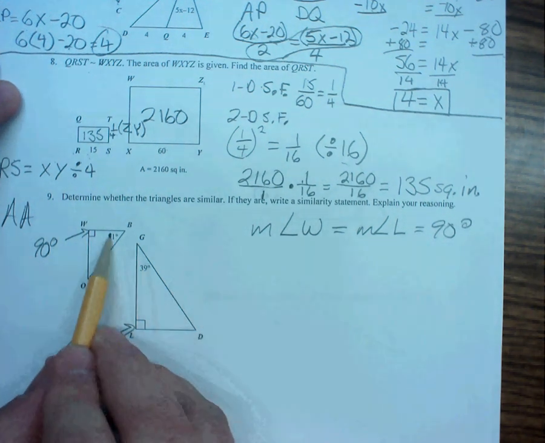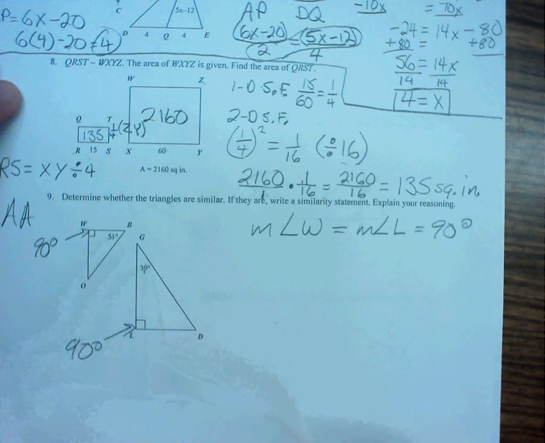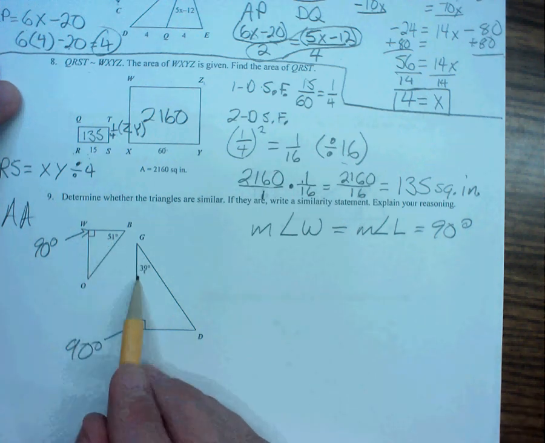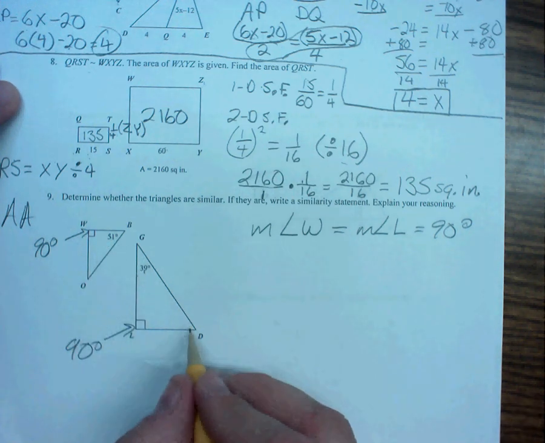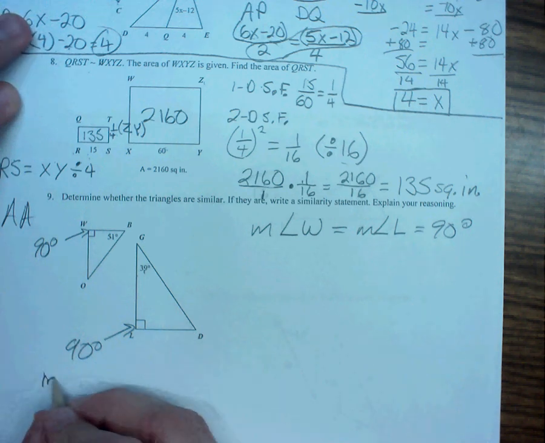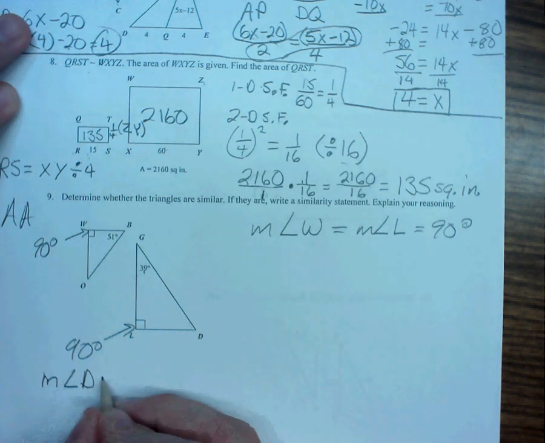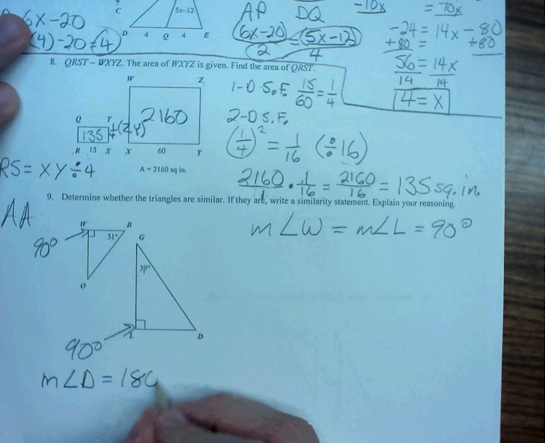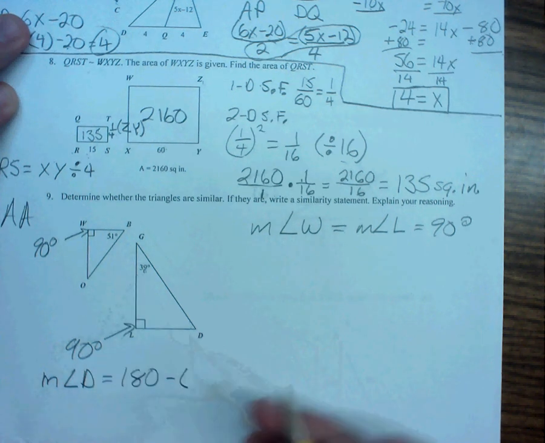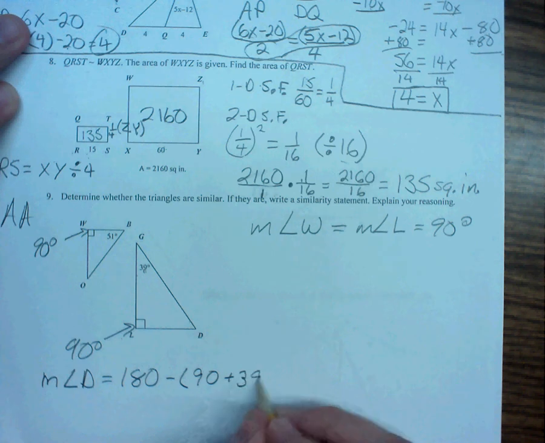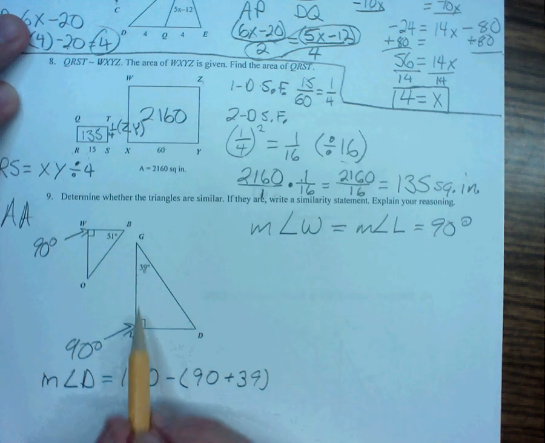Now angle B and angle G are 51 and 39. Let's find out what the measure of angle D is. So the measure of angle D is equal to 180 minus 90 plus 39. Now, where does that come from? All three of these angles have to add up to 180.